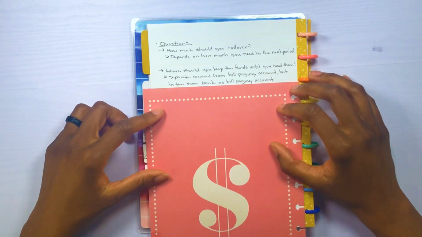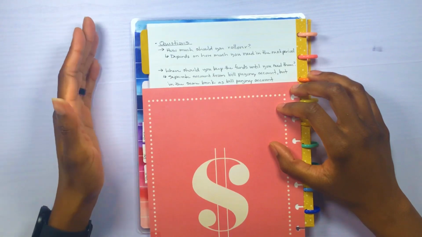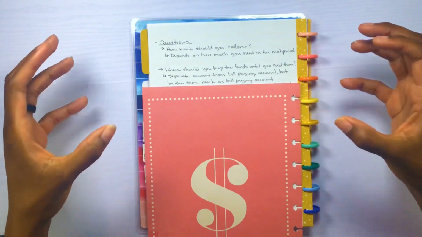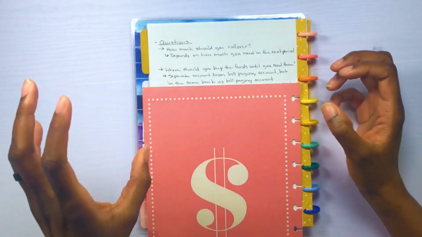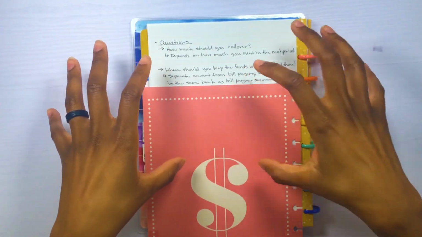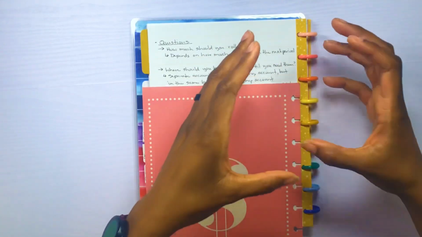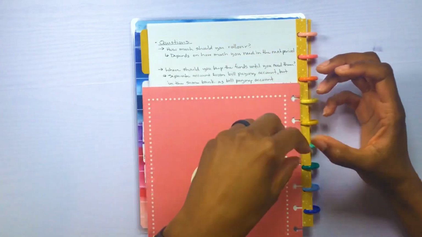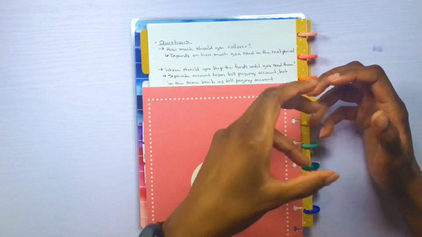So I would say, at least what I like to do is keep it in a separate account from my bill paying account, but I like to keep both of those accounts in the same bank. So I have my main checking account, and then I have my rollover account. My rollover account is an account all on its own. So I typically only use that rollover account to hold the money that I'm rolling over from paycheck number 1 to paycheck number 2 to help with the mortgage.